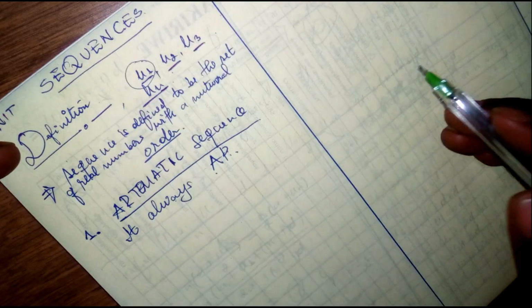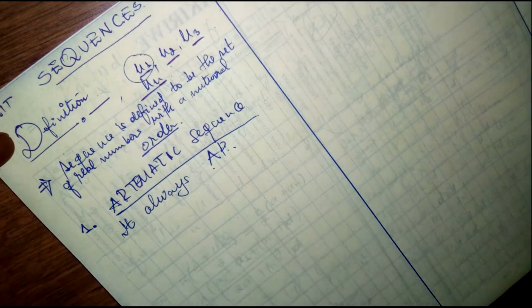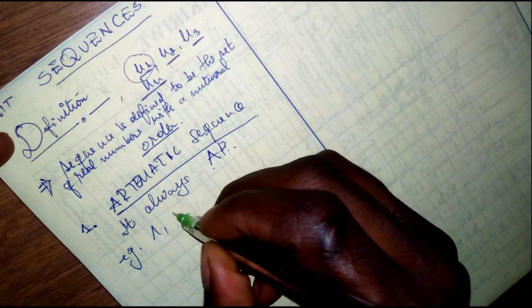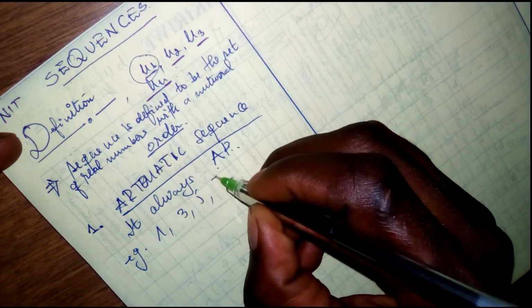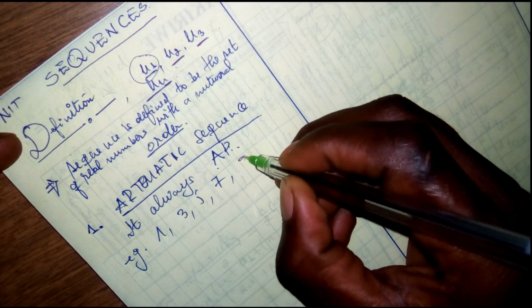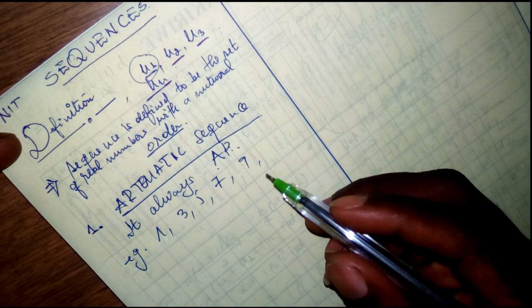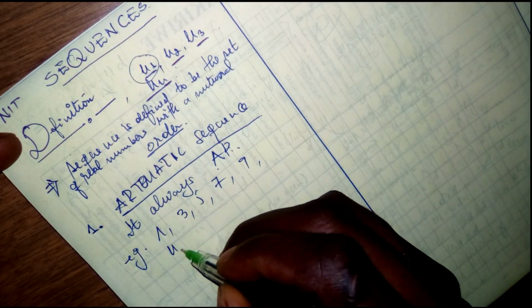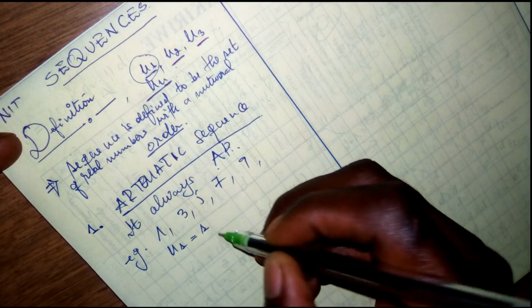For example, we can say the numbers like 1, 3, 5, 7, and 9. Here you see we have the first term, which is called U1, equal to 1.